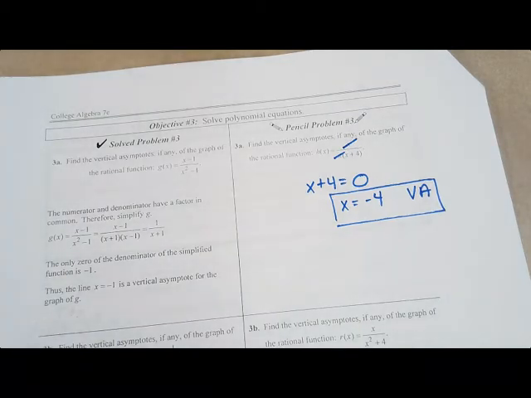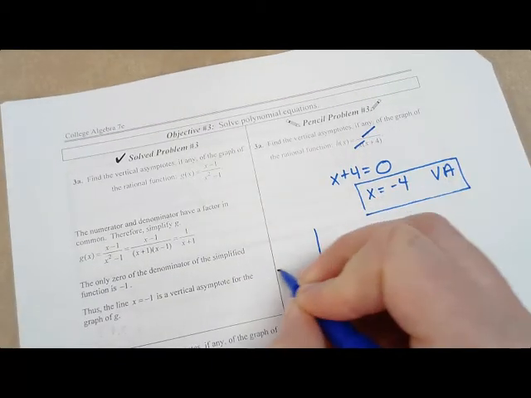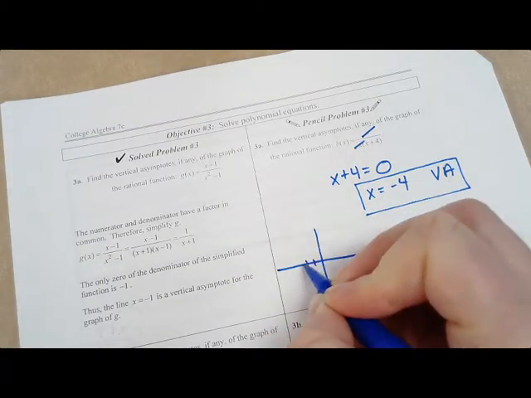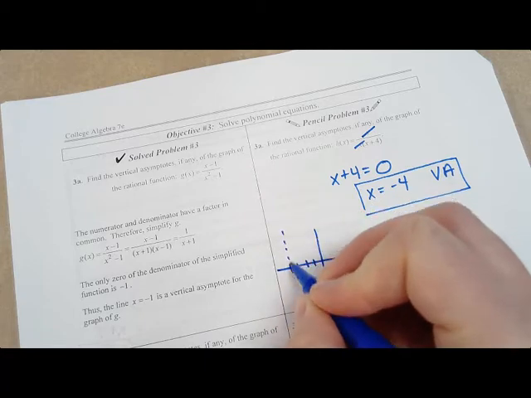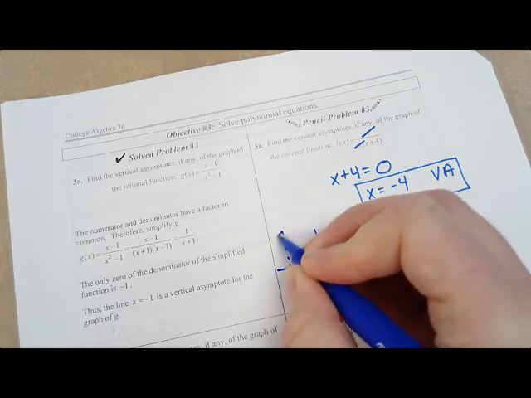Okay, the next one, well, I guess we could draw a little vertical asymptote. 1, 2, 3, 4, -4. So this would be our vertical asymptote.